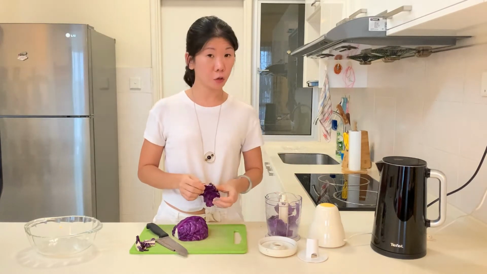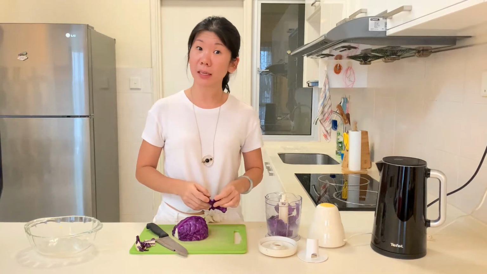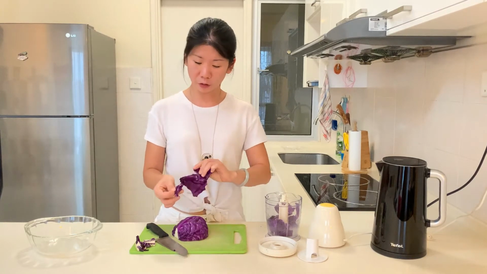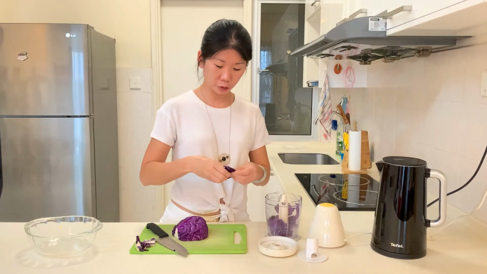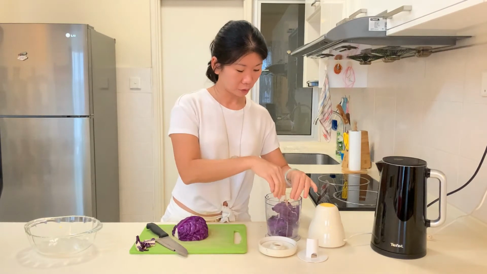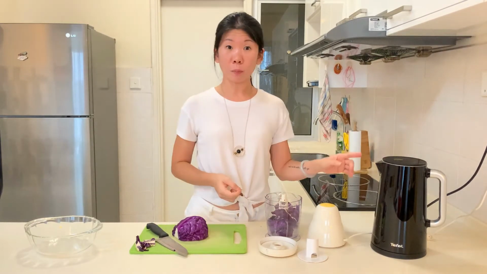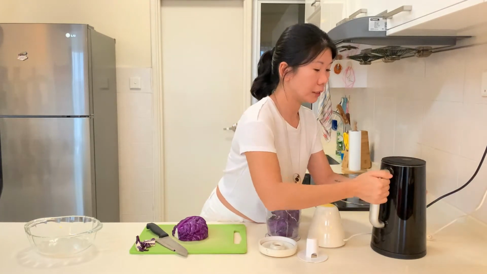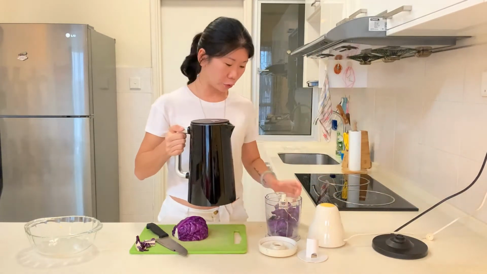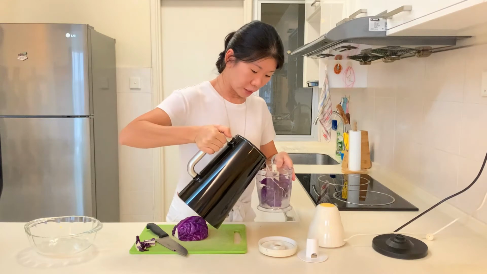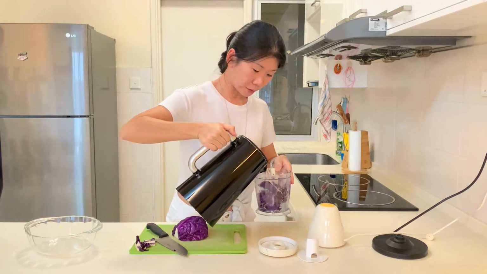Now children, if you're using a knife, you have to make sure that mommy or daddy is there to help you. Otherwise, you might hurt yourself. Just put it all inside. Now you need hot boiling water. Again, please ask mommy or daddy to help you. Pour it inside your blender or the food processor.